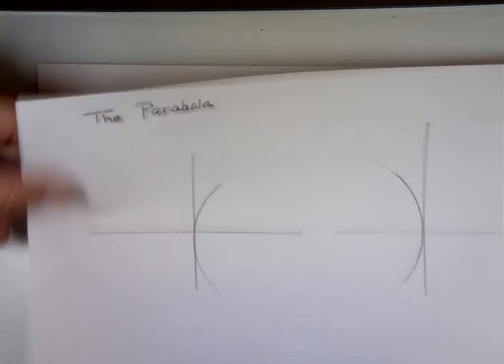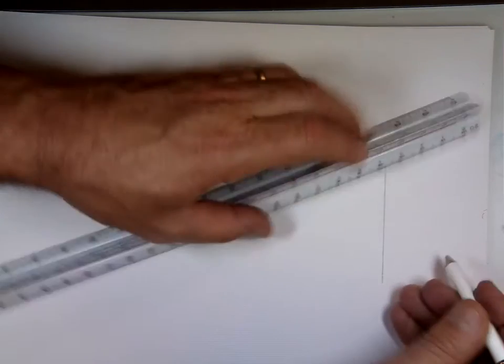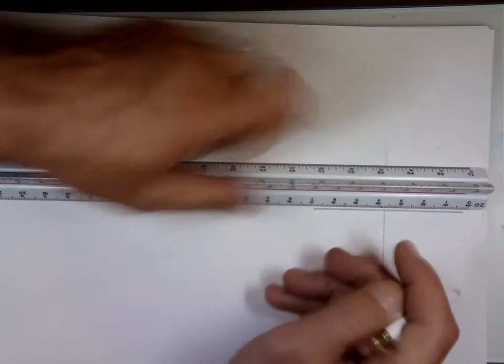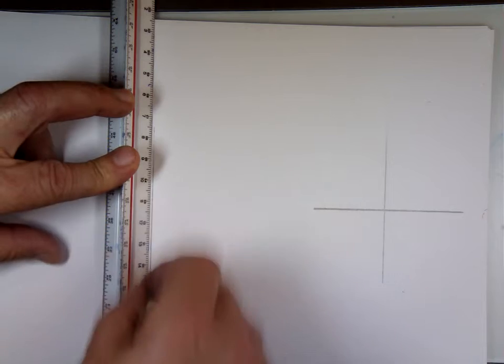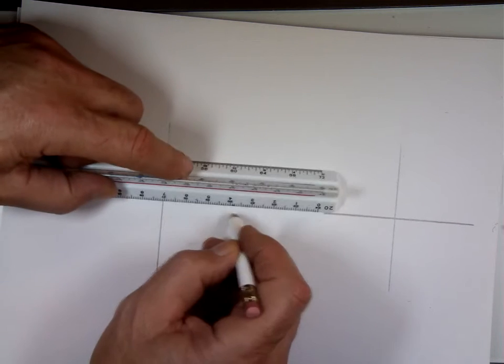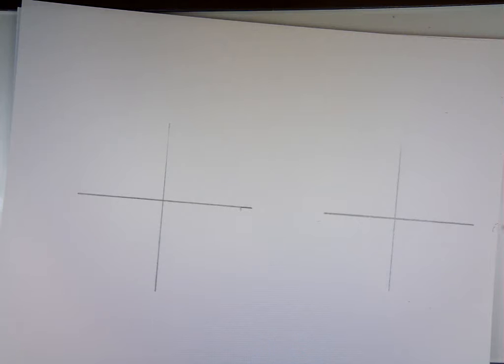Or the parabola could open up or down. And I'll write some stuff on them shortly. So it could open up or down.